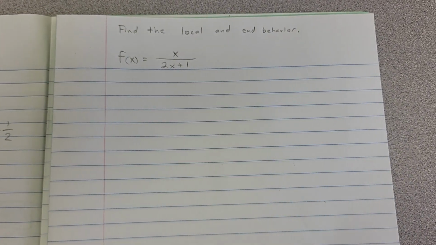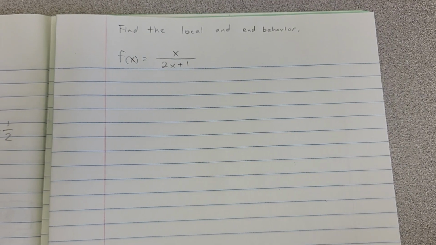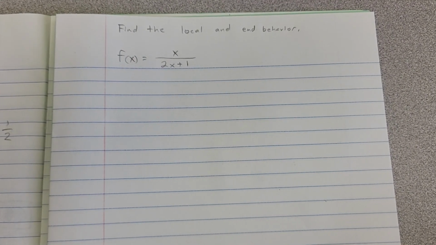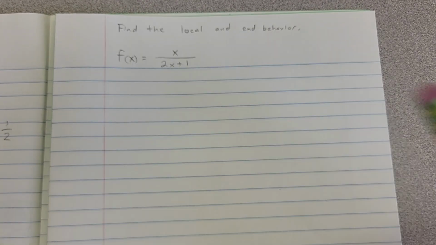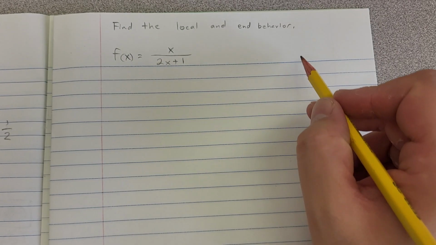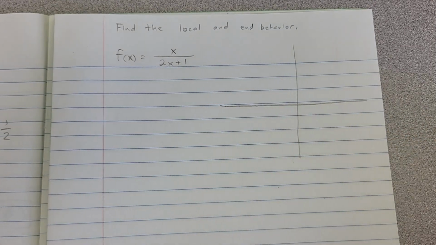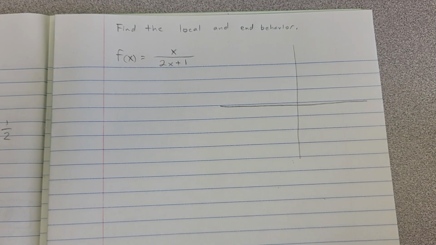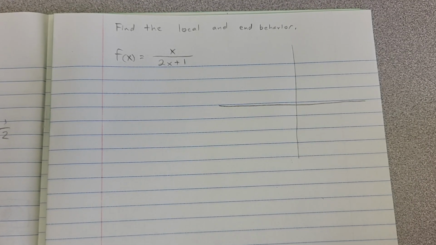All right, so here's a really interesting question that I got the other day, and I just wanted to show you how I go about solving it. This question wanted us to find the local and the end behavior of this function right here. So basically, I could really see it easier if I could sketch a graph of it. So that's what I'm going to try to do. And to sketch that graph, I'm going to try to get a couple of key pieces of information.